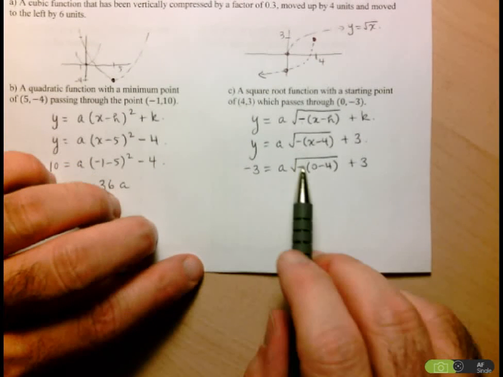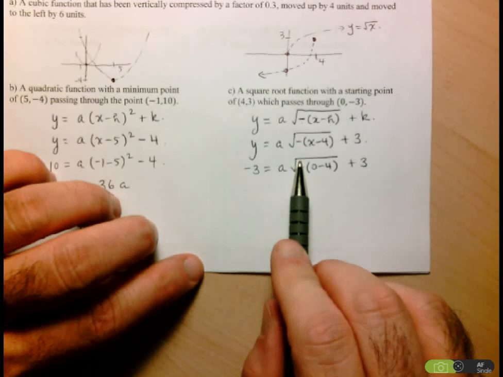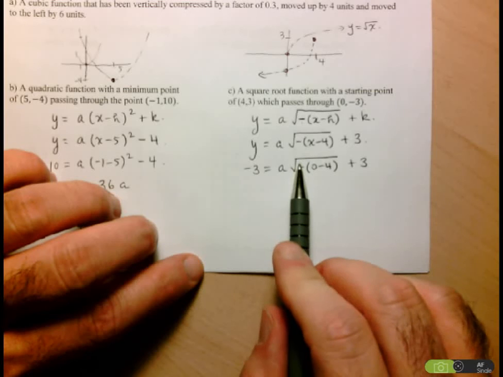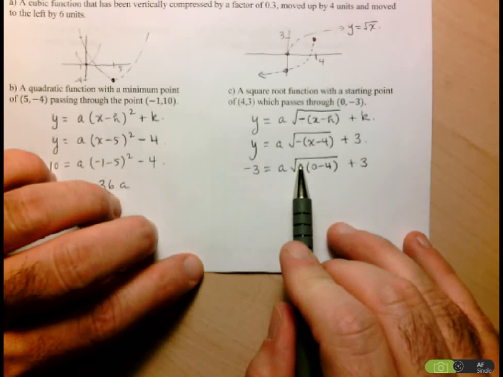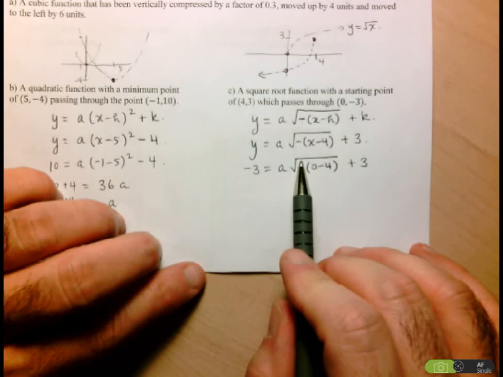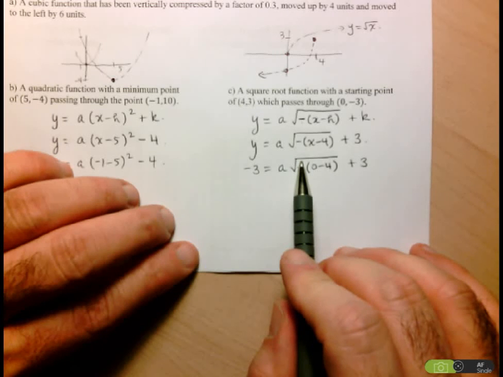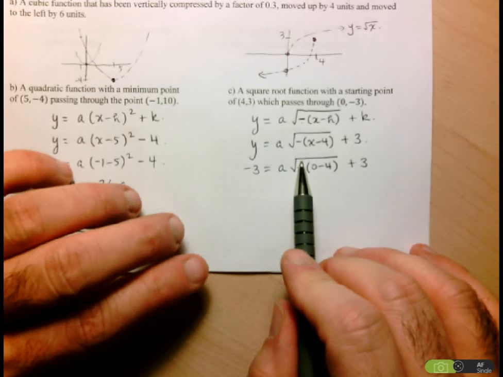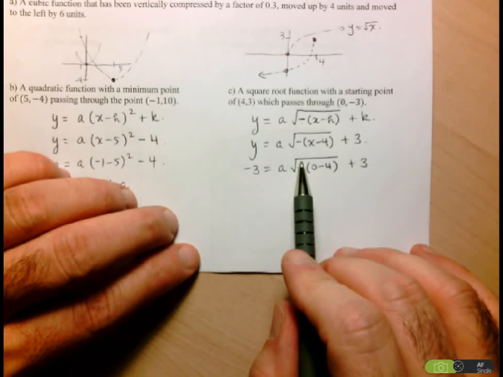Now just to let you know, if you hadn't included that negative in the front, when you do 0 minus 4, you get negative 4, and you realize you can't take the square root of negative 4. So had you not done this, and you tried to solve the problem, you would have gotten an error on your calculator, so that would have been an indication that you had missed something.